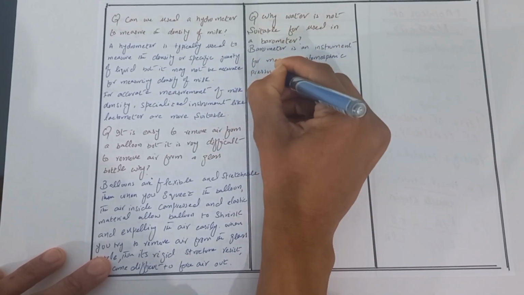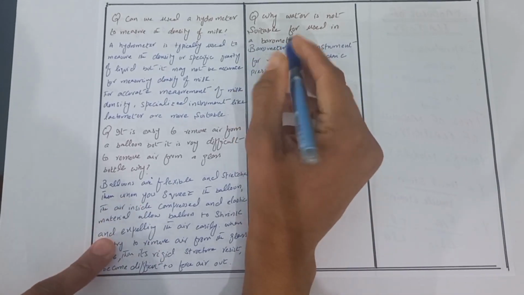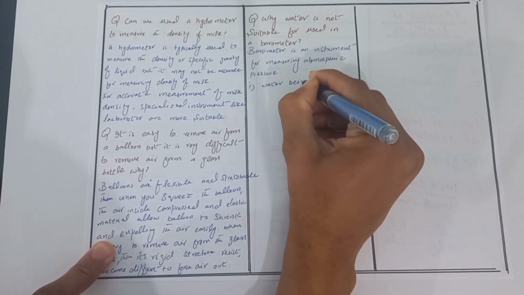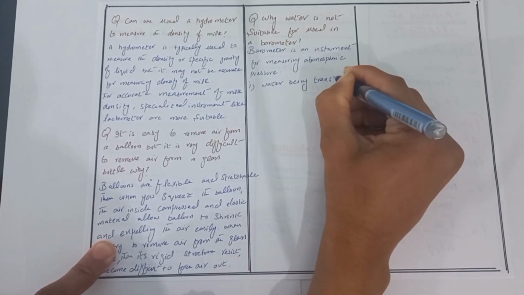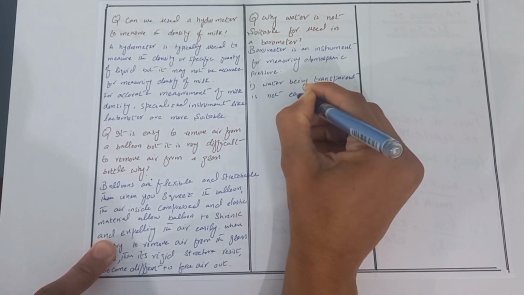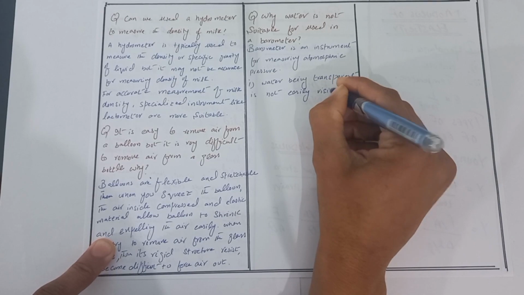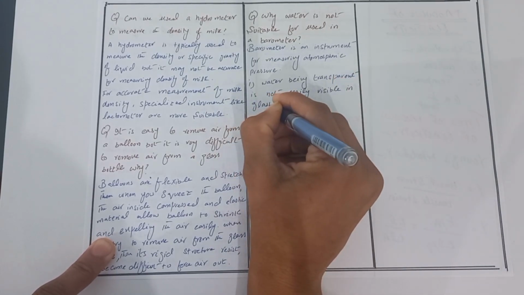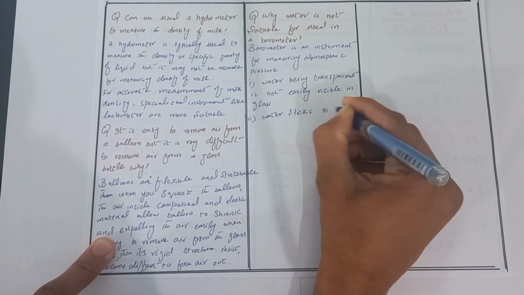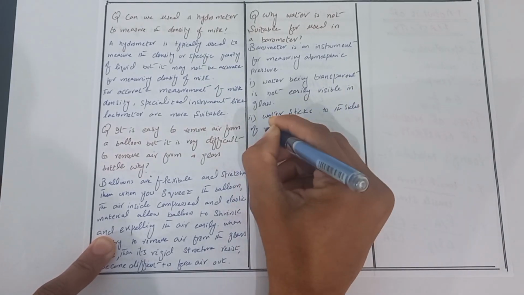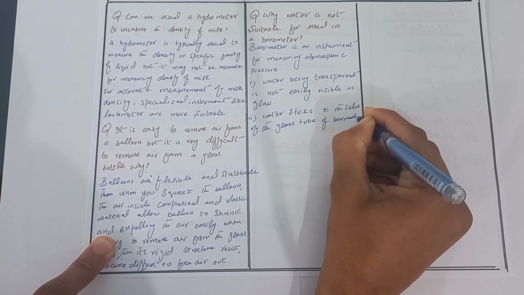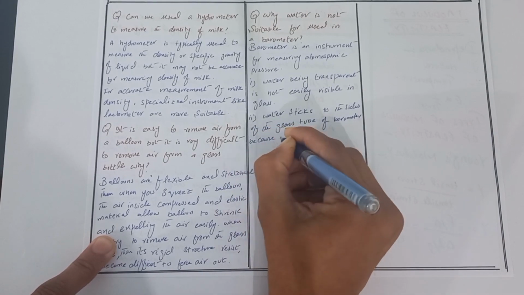Why is water not suitable for use in a barometer? Because water is transparent, it is not easily visible in glass. Second, water sticks to the side of the glass tube of the barometer because of evaporation.